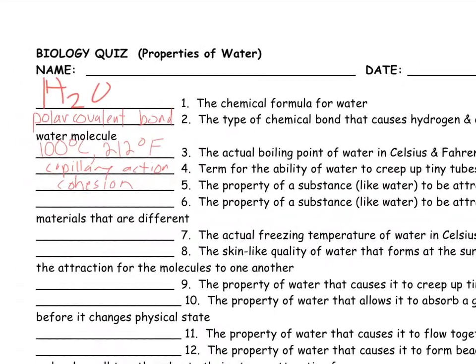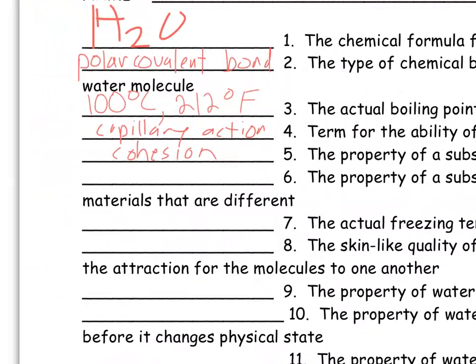Property of a substance like water to be attracted to materials that are different. That's adhesion. Okay, 7, the actual freezing point of water in Celsius and in Fahrenheit. What's it in Celsius? 0 degrees C, and then in Fahrenheit it's 32 degrees Fahrenheit.